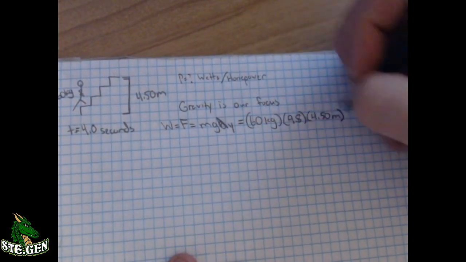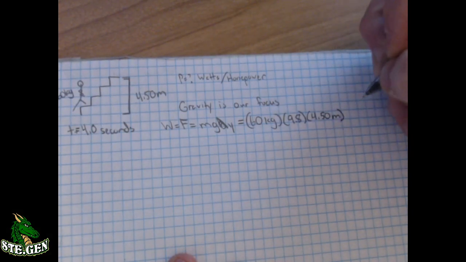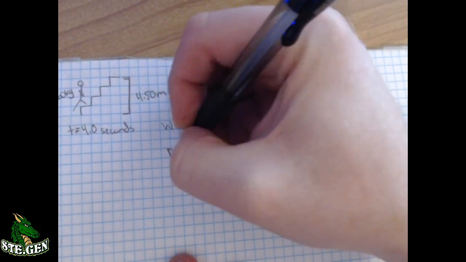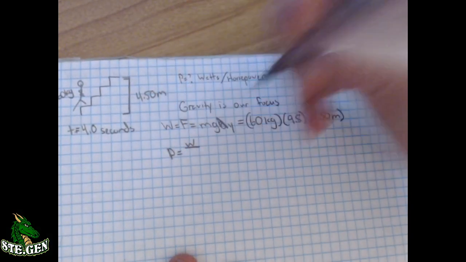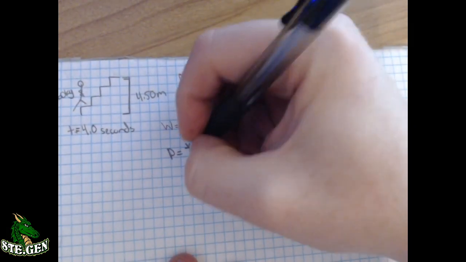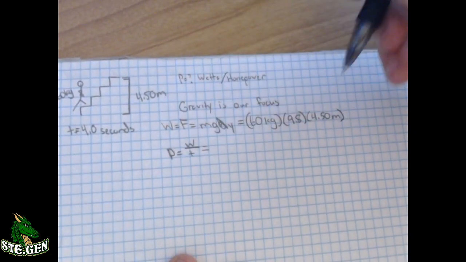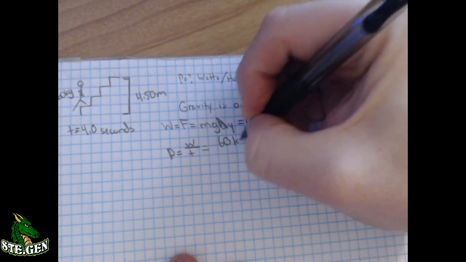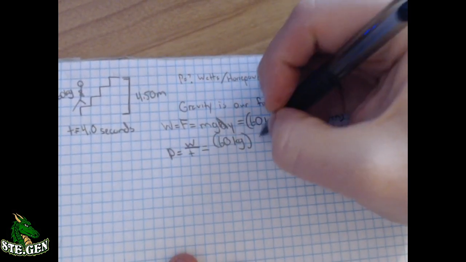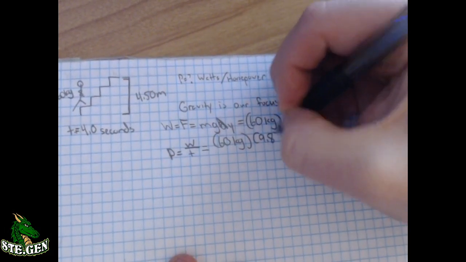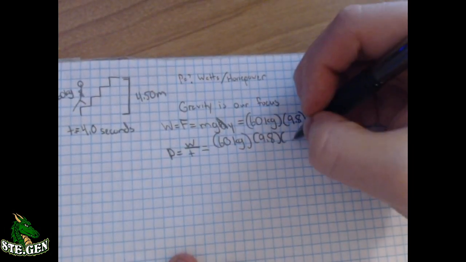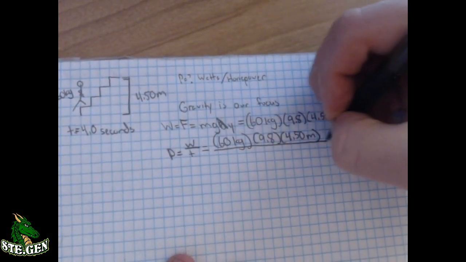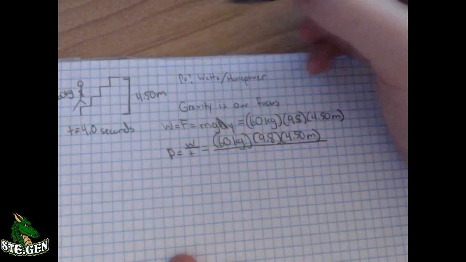If we want to turn this into our power equation, power just equals work divided by time. So we can just take all of this information, our 60 kilograms, our 9.8 meters per second squared, and our 4.50 meters, and we just put that over the amount of time it took him to run up the stairs.